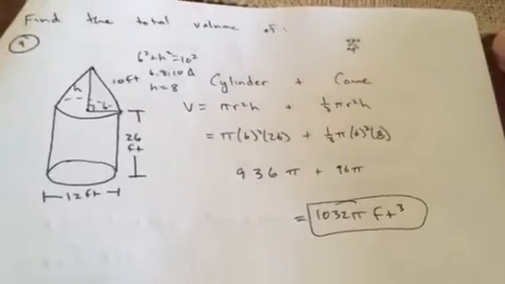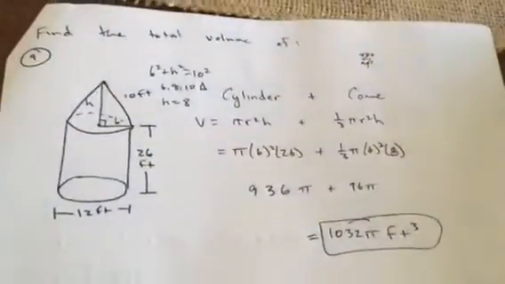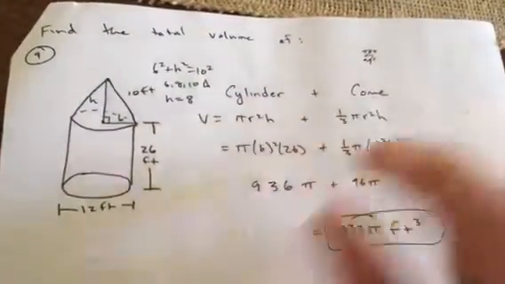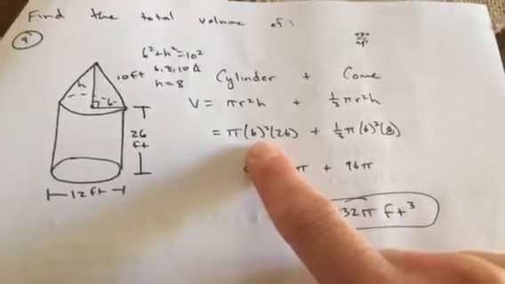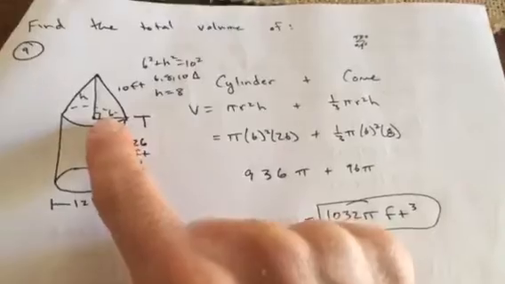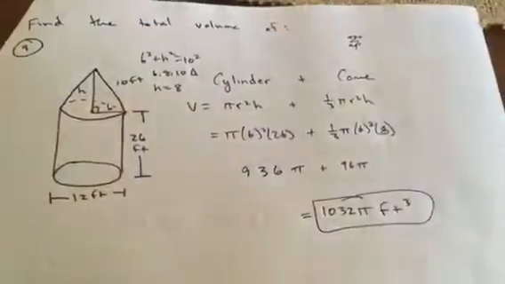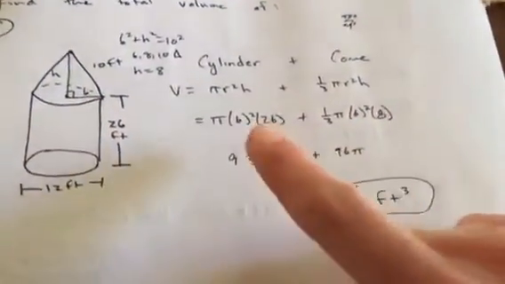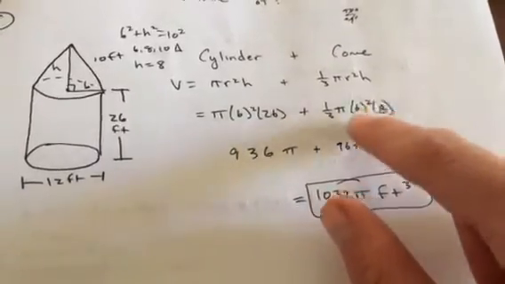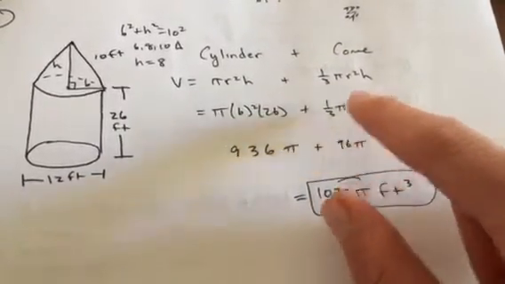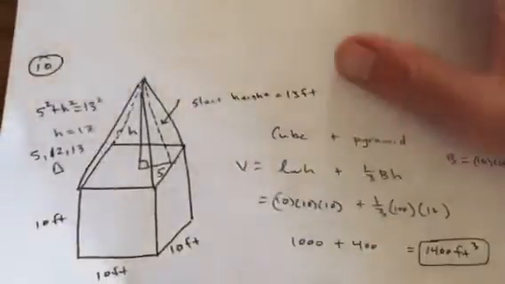Find the total volume of this composite figure, which is a cylinder and a cone. Volume of cylinder, pi r squared times height. So I give you everything you need to know. If the diameter is 12, the radius is 6 of the cylinder. And for the cone, you know that the radius is 6. Drop the height down, 6, 8, 10 when you do the Pythagorean Theorem, or just have that memorized. Anyway, 36 times 26 is 936 pi. 6 squared is 36. Times it by 8, divided by 3, you get 96. Add them up. That's your total volume in terms of pi.